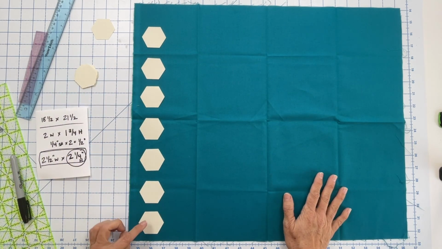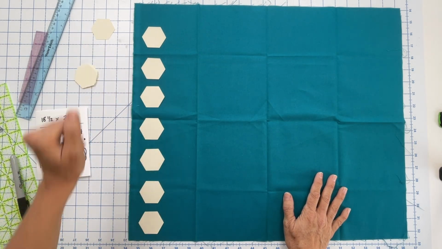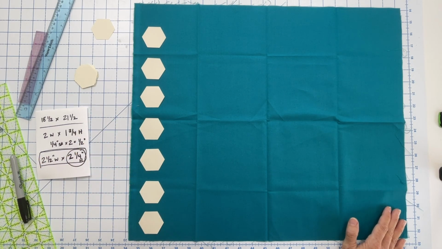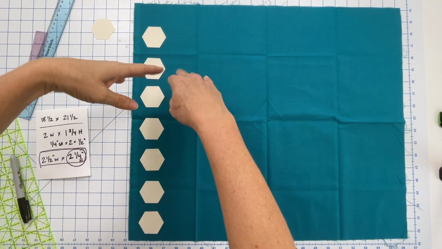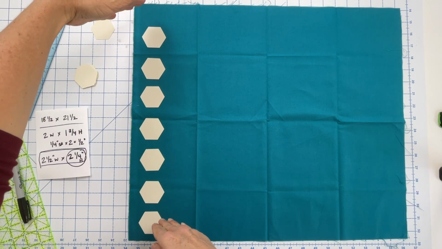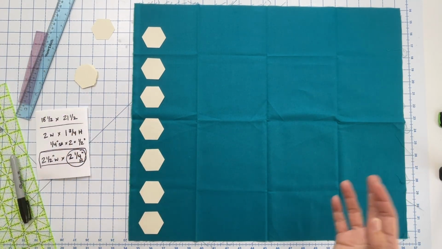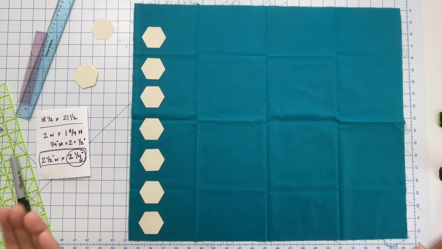Roughly, I'm able to get 1, 2, 3, 4, 5, 6, 7 hexagons of this particular size out of the shorter dimension of my fat quarter. You can do this with any dimension fabric. I'm just using a fat quarter here because it fits on the table. This is basically all we need to do.